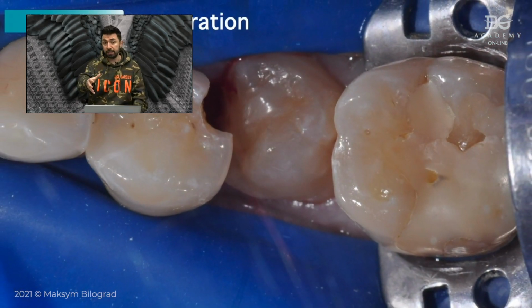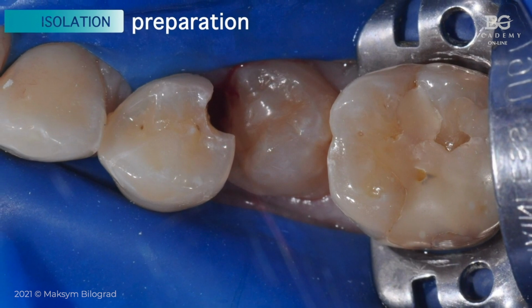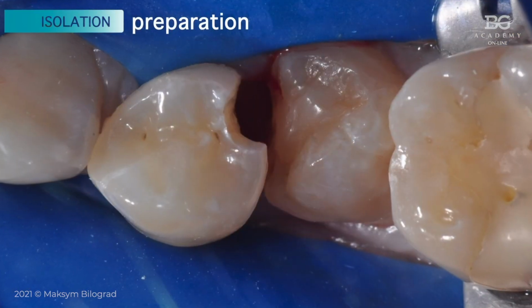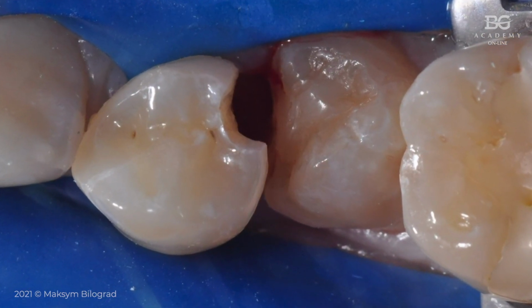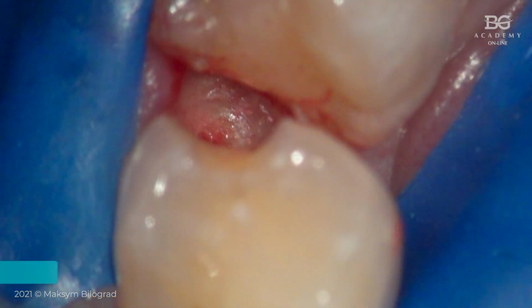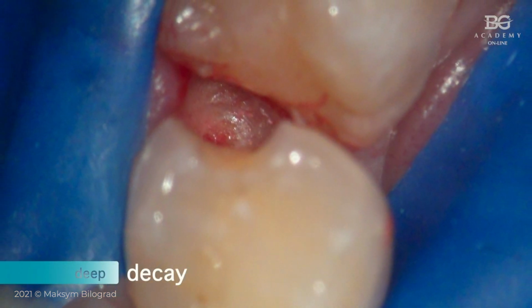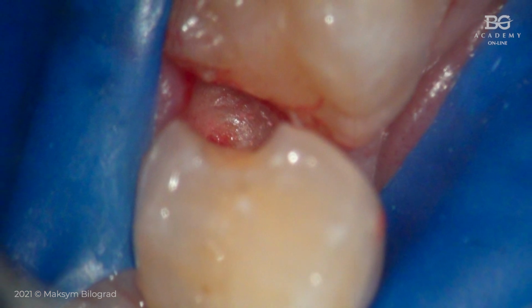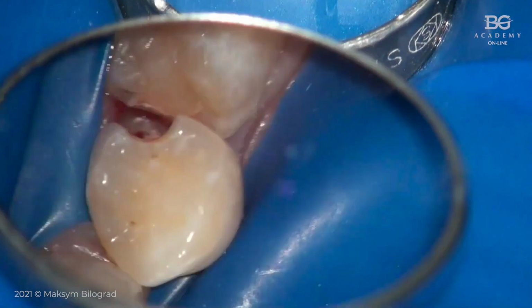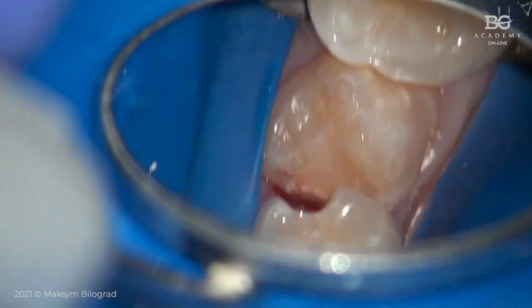So we made this split dam isolation. Split dam allowed us also to excavate caries and to make a gingivectomy. In this case we had to because it was very deep. Here you can see the picture, the very deep defect, actually the root surface. And when you have this root surface, you have to deal with soft tissues.